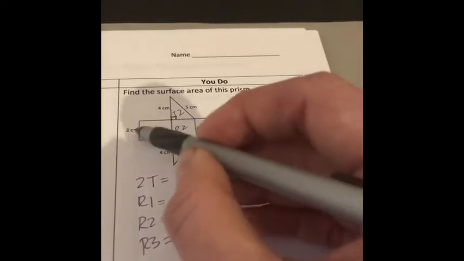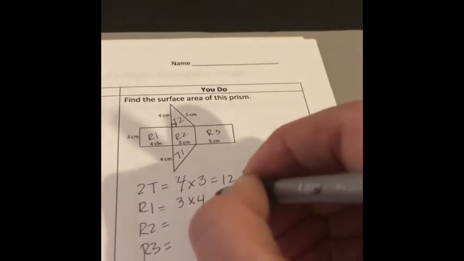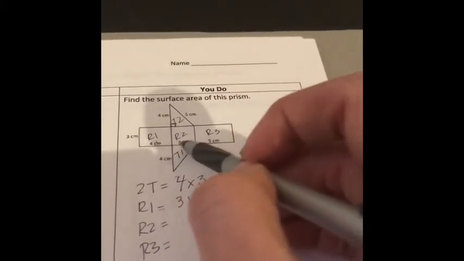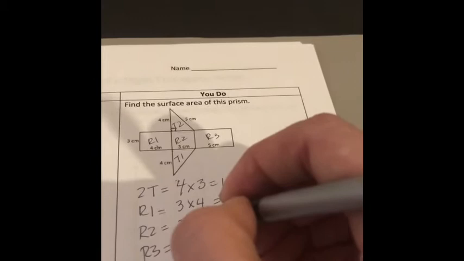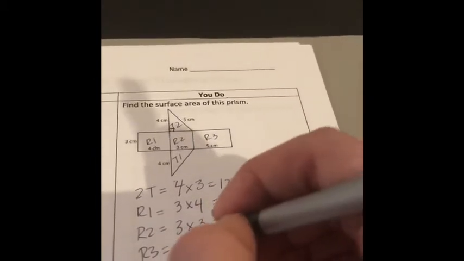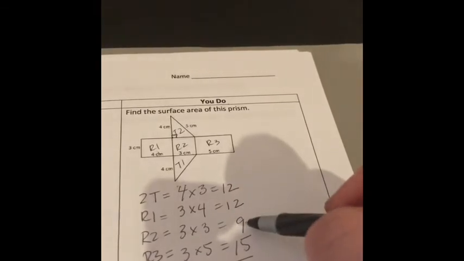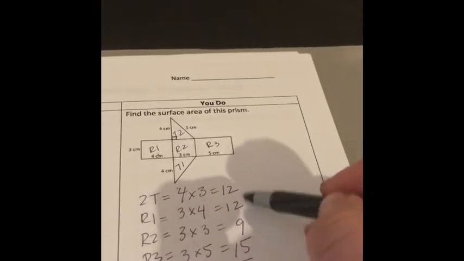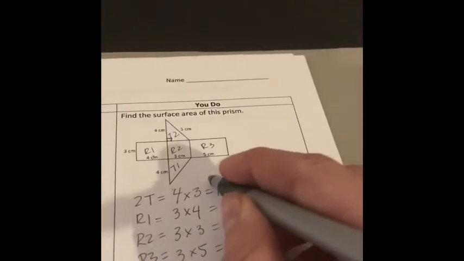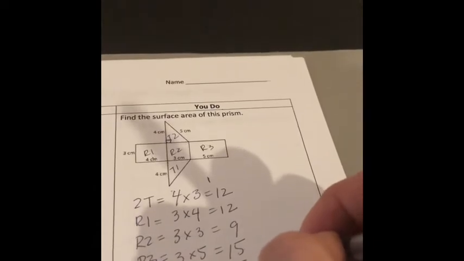Rectangle 1 is a 3 times 4, which is also 12. Rectangle 2 would be 3 times 3, which is 9. And then we've got 3 times 5, which is 15. So we add all that up. So we get 348 centimeters squared. That's the answer for that one.